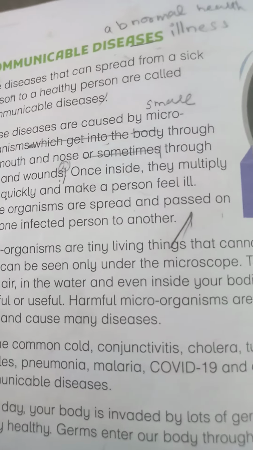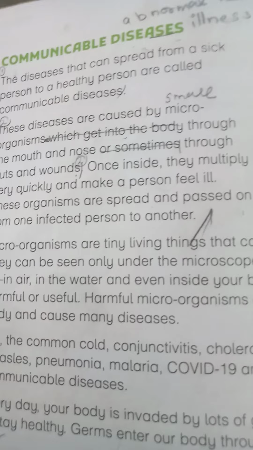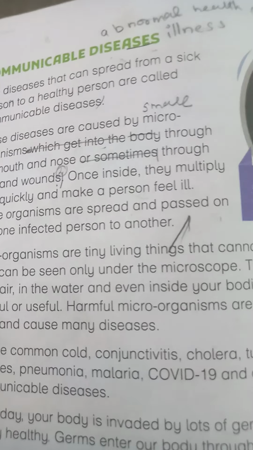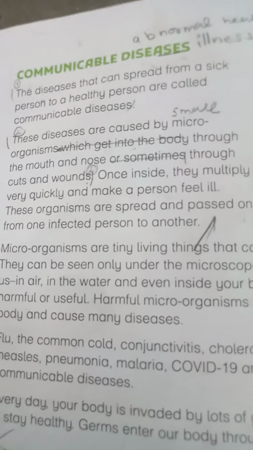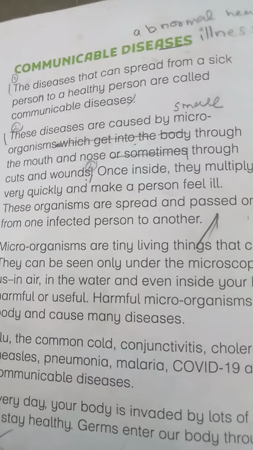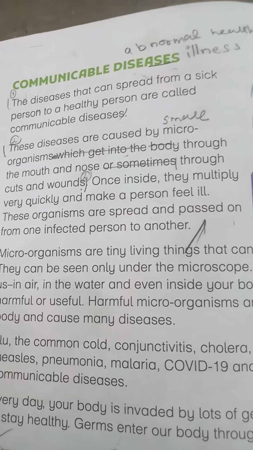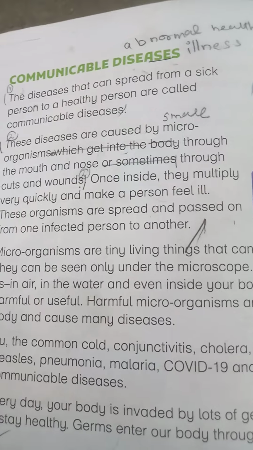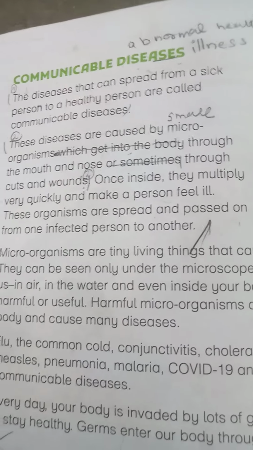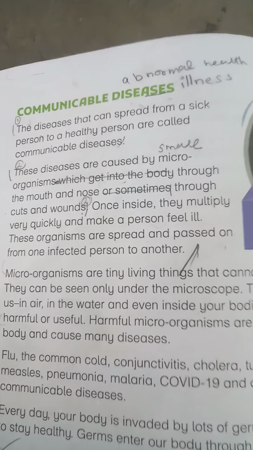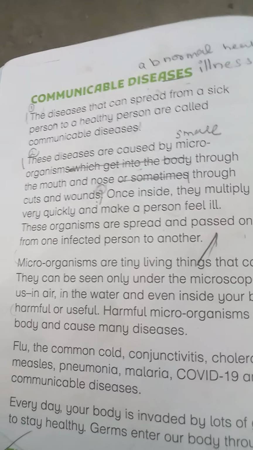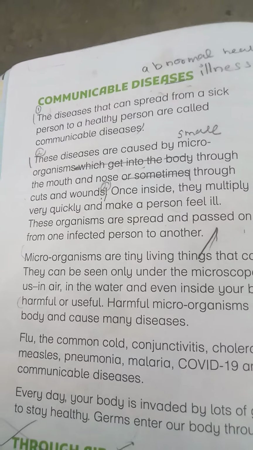For example, when an infected person uses a towel and you use this towel again, then this disease enters your body from the infected person. When you eat food and when you share your things, this disease also enters your body. These diseases also enter the body through water, by sharing food, by sharing your things, and by sharing your daily-use things, and through air. These are all communicable diseases, and they spread from an infected person to another very quickly.